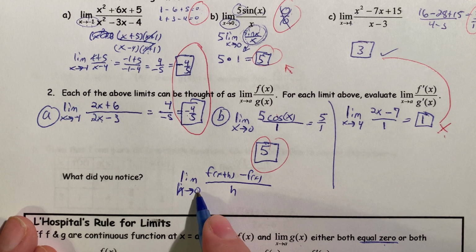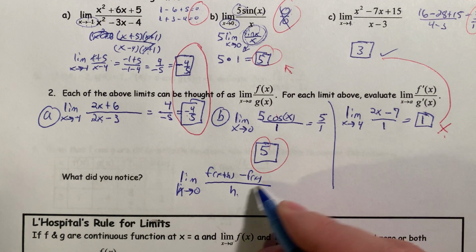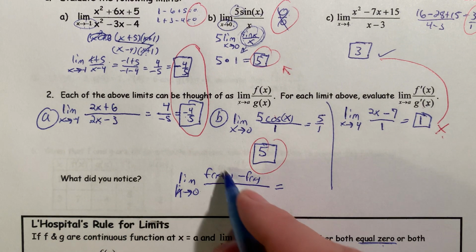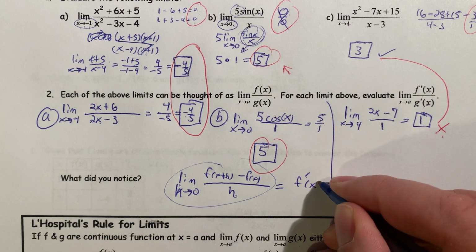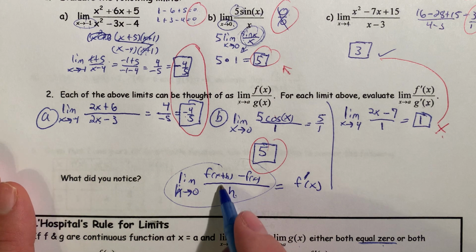This is an indeterminate form. When you plug in h is 0, you get f of x minus f of x, which is 0, over 0. That's indeterminate. And this limit definition of the derivative is literally just f prime of x, which is the derivative of the top with respect to h.